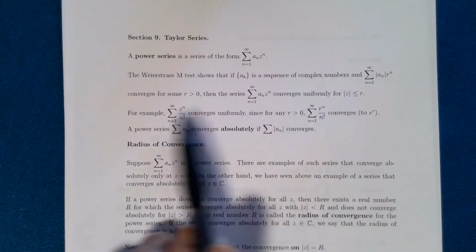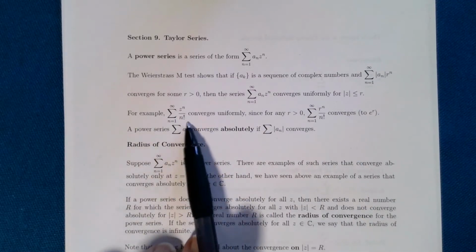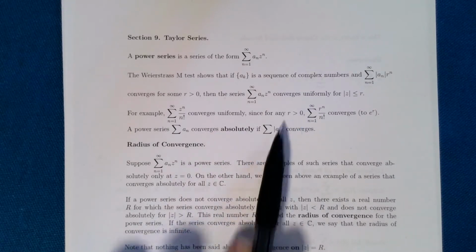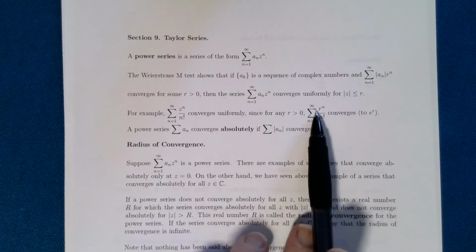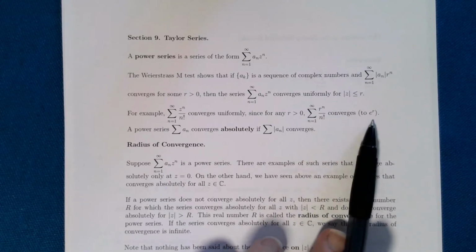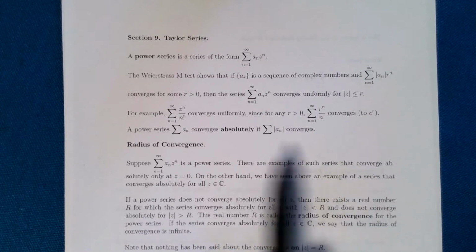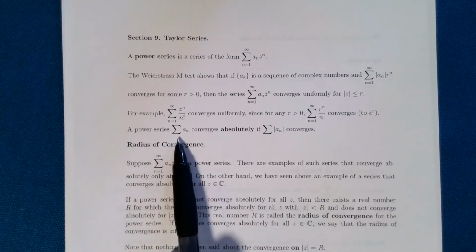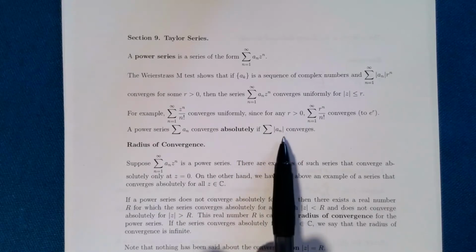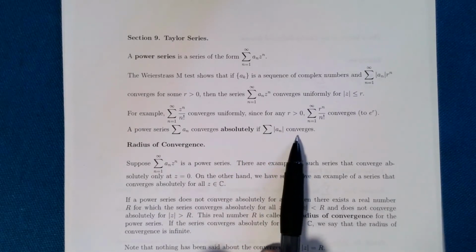For example, z to the n on n factorial converges uniformly for any r bigger than 0, since the sum r to the n over n factorial converges to e to the r. We say that a power series sigma a n converges absolutely if the sum of the moduli of the terms of the sequence converges. And we have this very useful idea of the radius of convergence.